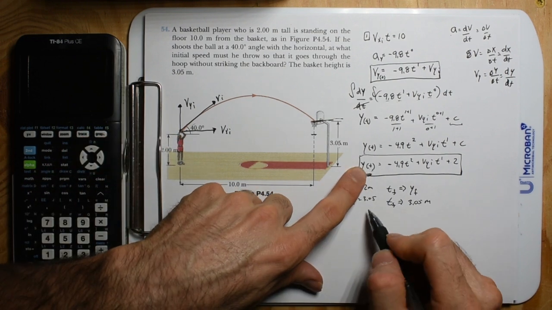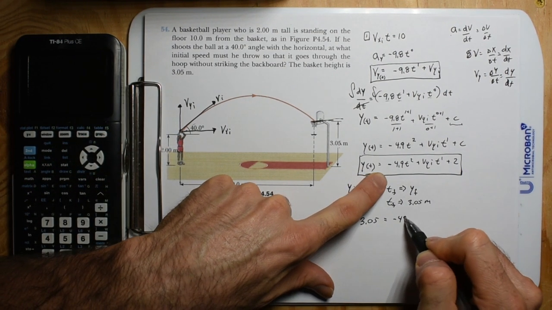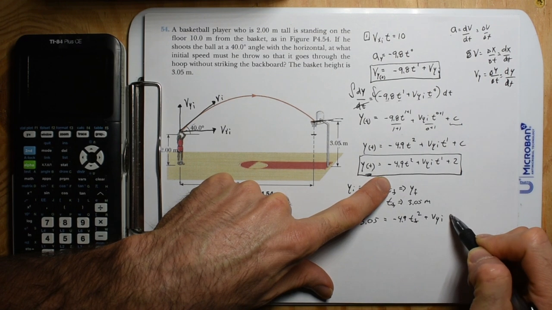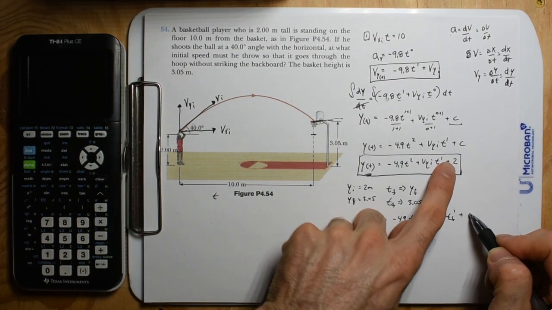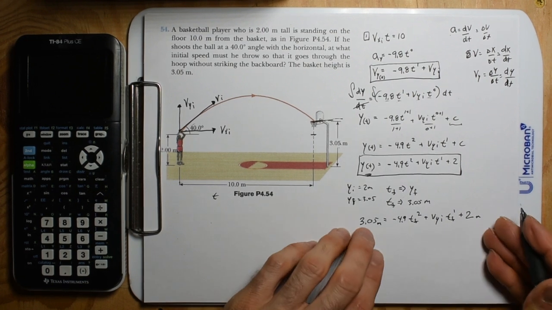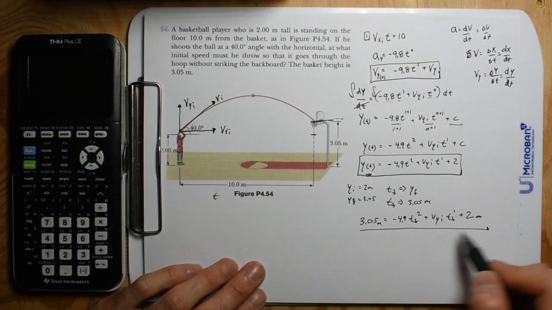So we can do this. 3.05 is equal to negative 4.9 t final squared plus vy initial times t final plus 2. And all the units on this are in meters. But anyway, so there's an equation for time final.